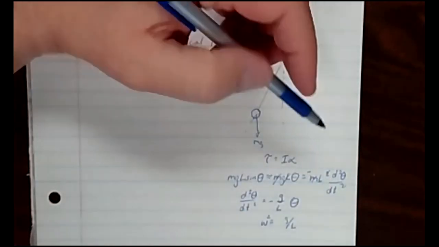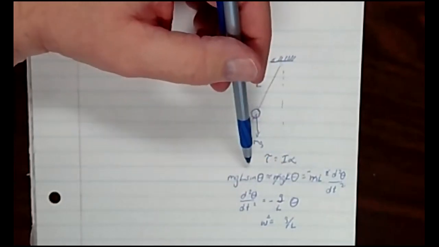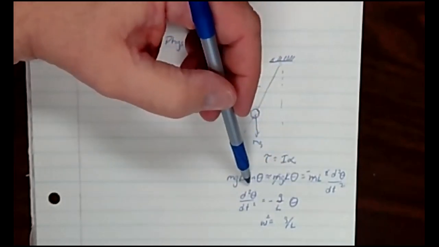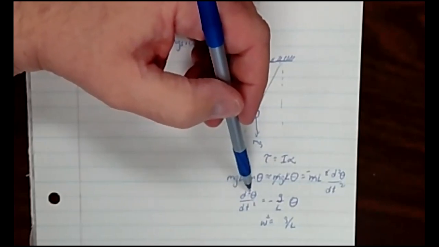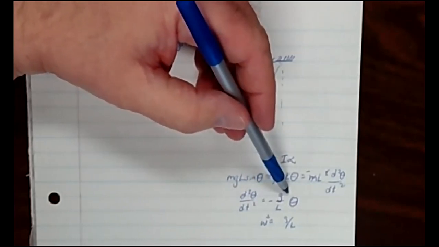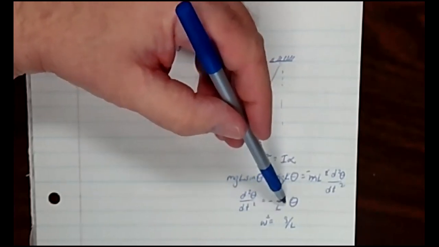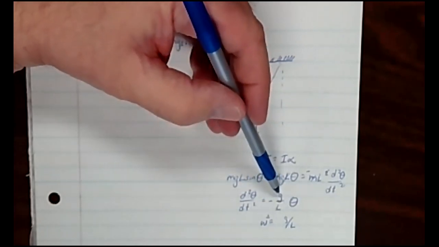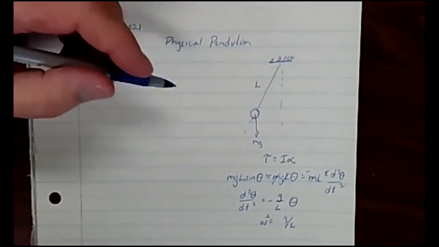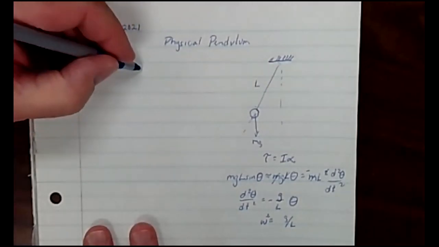All right, so with any differential equation associated with simple harmonic motion, once we can get it down to the differential and set it equal to the displacement, then whatever coefficient is out front, that's omega squared. So with the physical pendulum, it's slightly different.